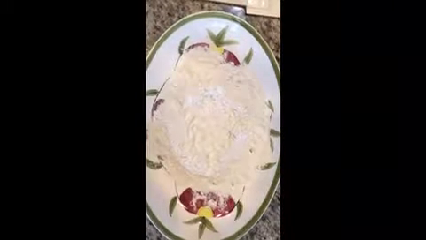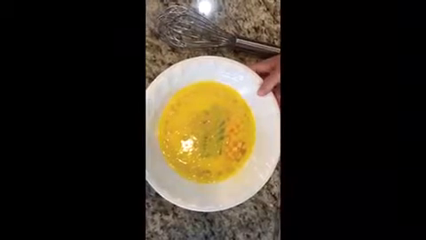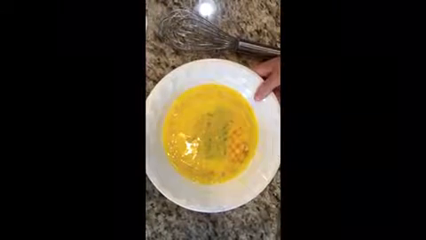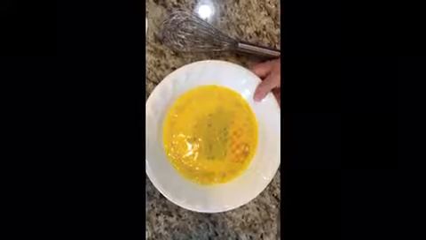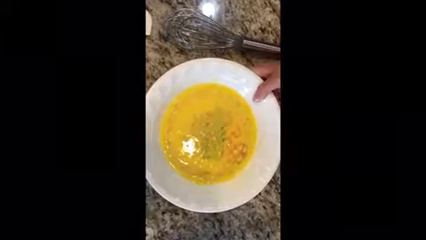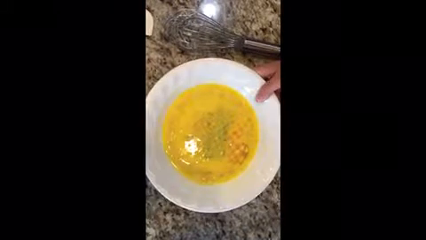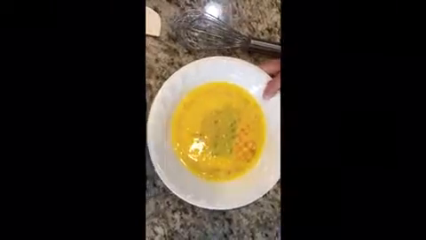Then make a well in the middle of the flour, which is a physical change. In a separate bowl, we beat the eggs and the oil. The beating breaks up the weak bonds that keep the proteins curled up, and the egg's protein changes. This also creates a homogeneous mixture. When done, we put the egg mix into the flour well.